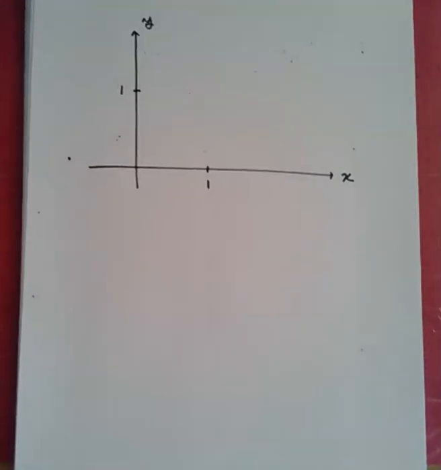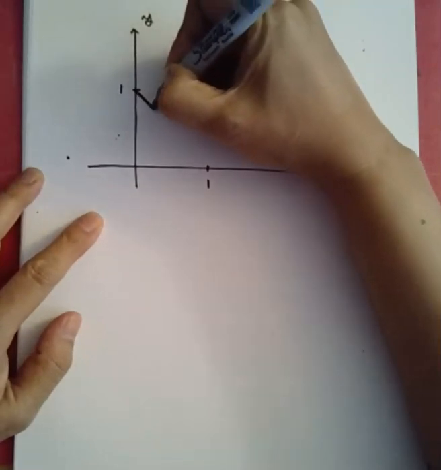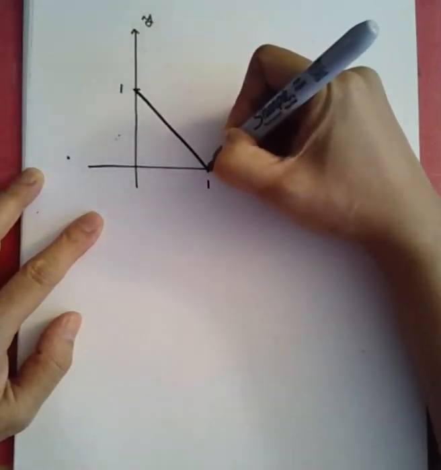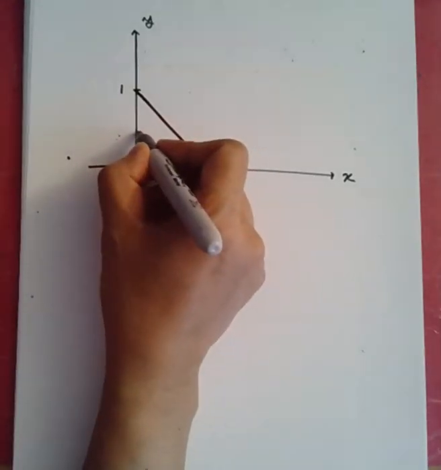There are 2 points on the plane, so we can join those 2 by a straight line, and then we get a line segment, and that line segment will be the trace of the parametric equation.